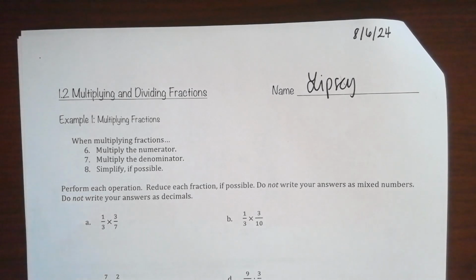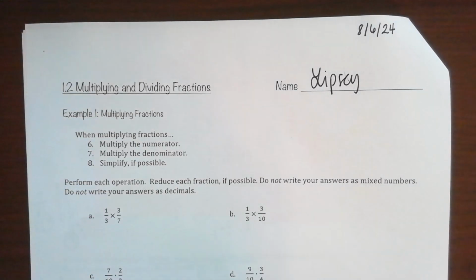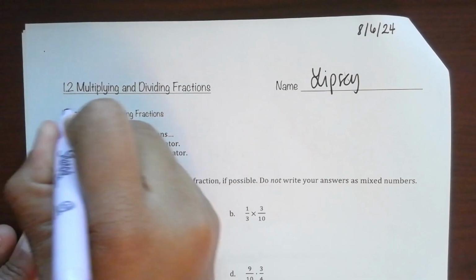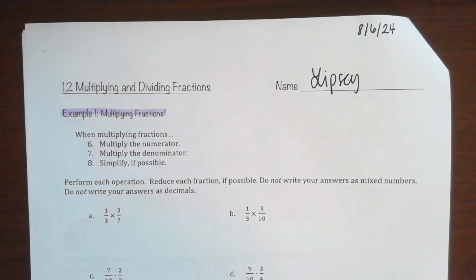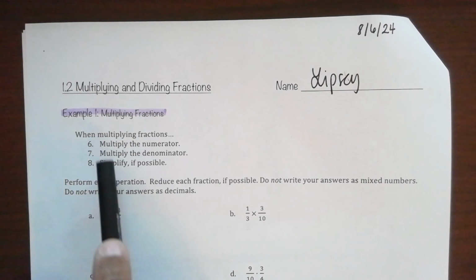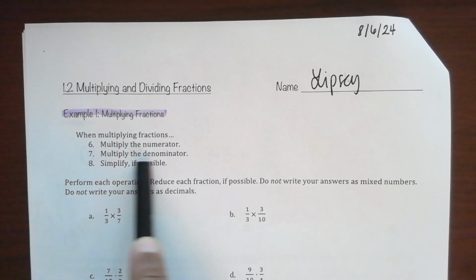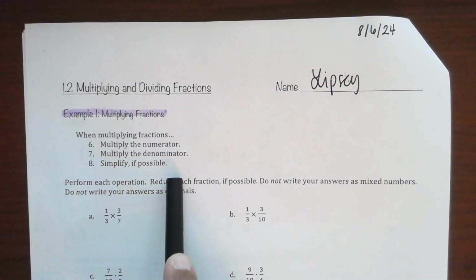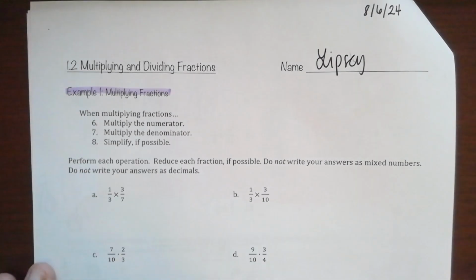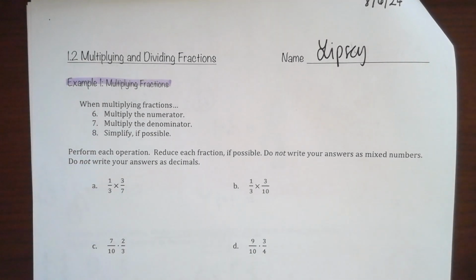Flip if it's fraction to fraction, but if it's just a number, you also do the exact same thing. So if we're looking at the first example, this is only going into multiplying fractions. So example 1 is all about multiplying. When you're multiplying, you multiply across for the numerator, across for the denominator, and then you see if it can simplify. The directions say perform each operation, reduce each fraction, if possible.